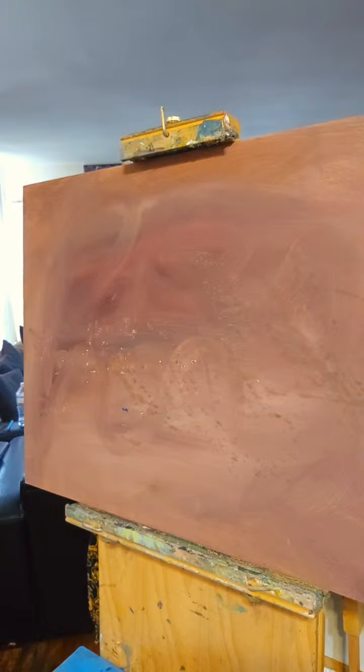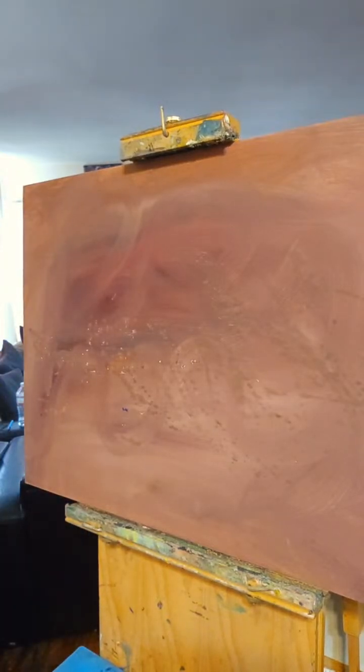I'm going to go from one idea to another. One painting idea to another. Let's see, let's pull this a little back further.